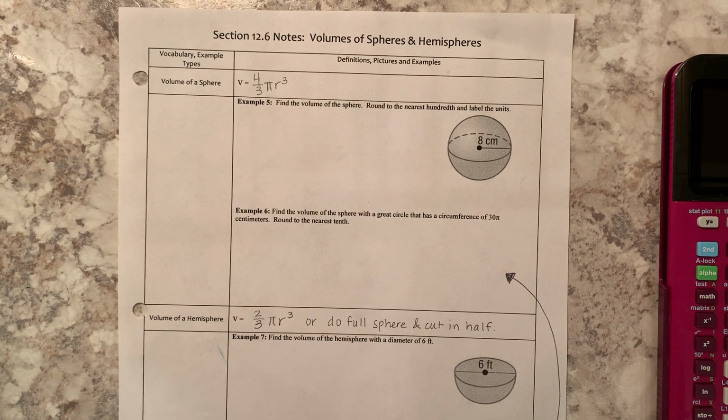Okay, hello geometry. This is going to be your last geometry lesson. It's on page 14 in the workbook, and it's on section 12.6, volumes of spheres and hemispheres.